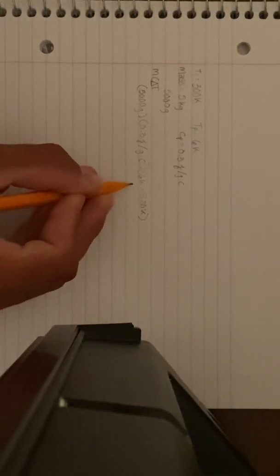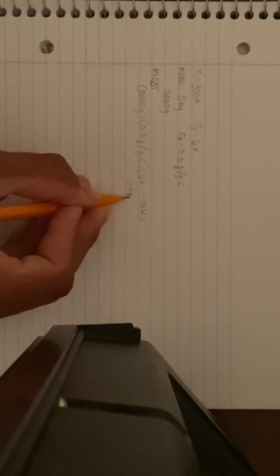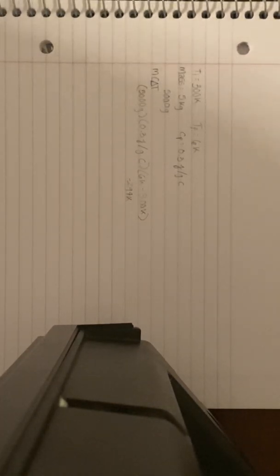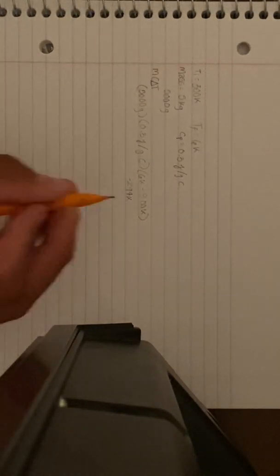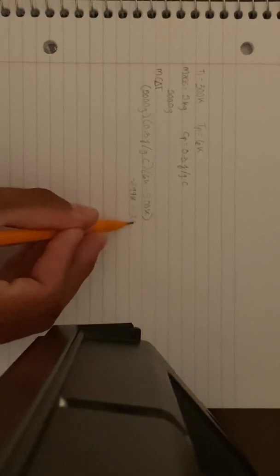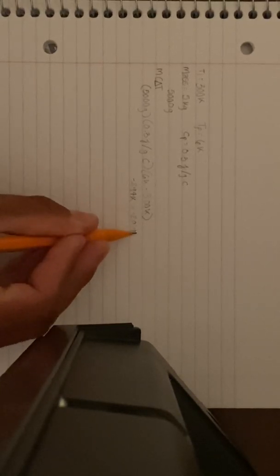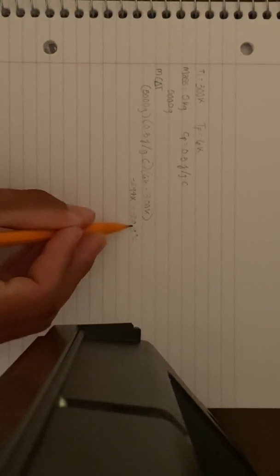So 6 minus 300 is negative 294 Kelvin, that's the change. And this converts to negative 20.9 degrees Celsius. So that's the conversion there.